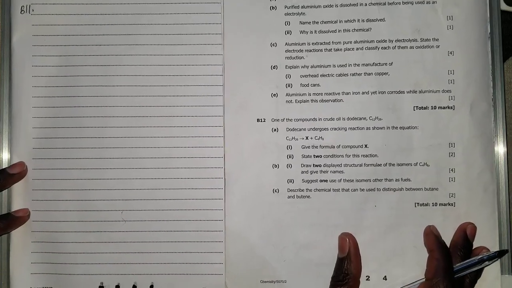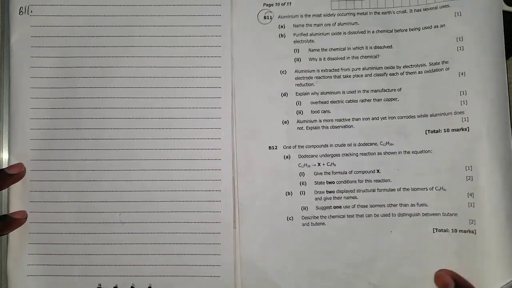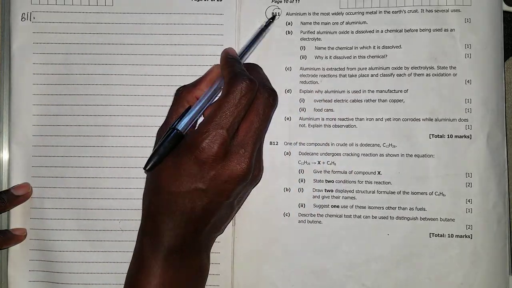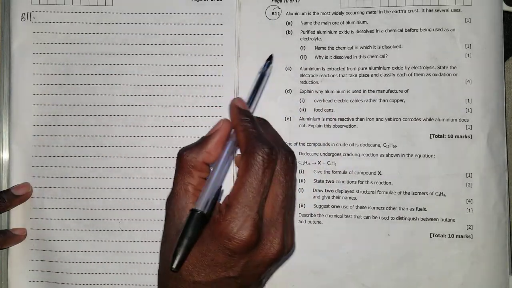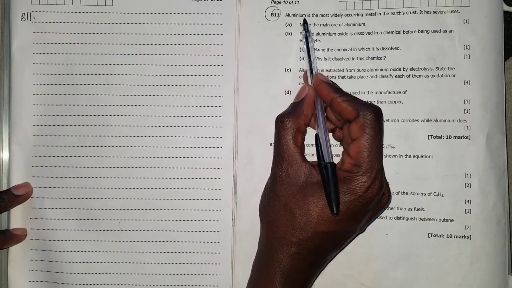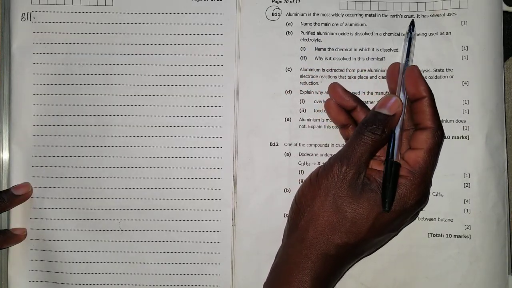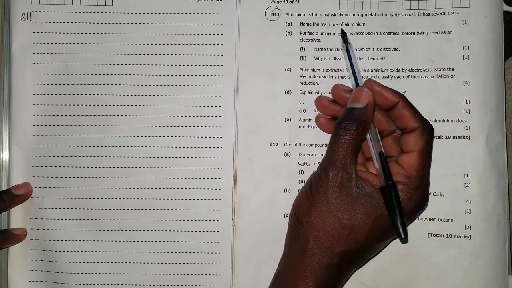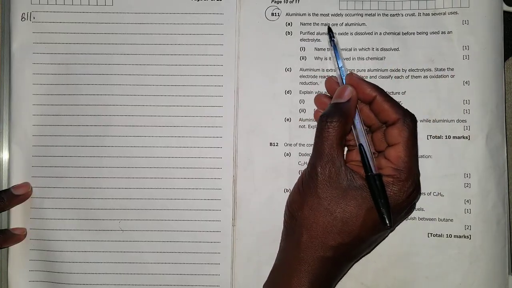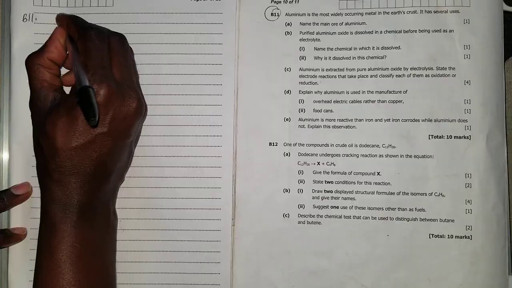Right, so let's again try to look at B11 in the 2024 5070 chemistry. It says aluminium is the most widely occurring metal in the Earth's crust. It has several uses. Then it says name the main ore of aluminium. So remember, they want you to state the main ore of aluminium.